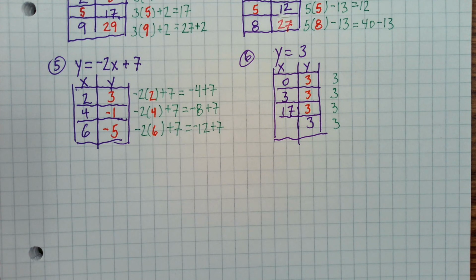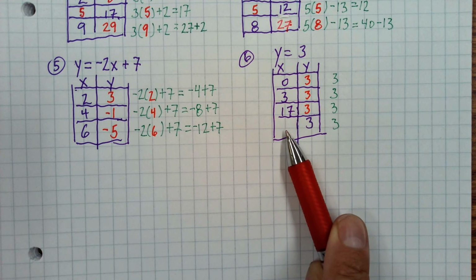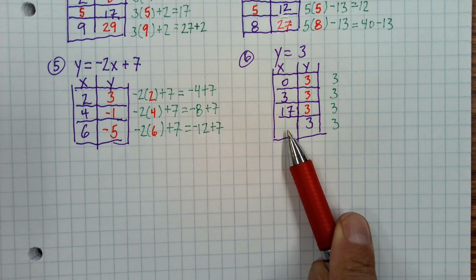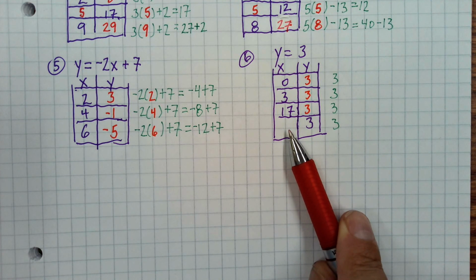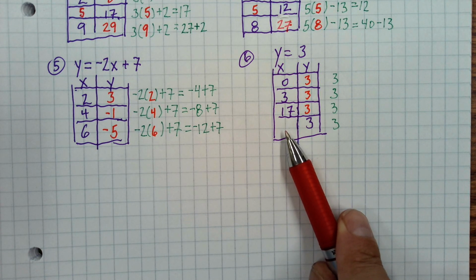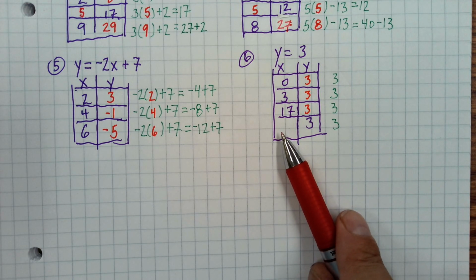So if y is 3, right? What number can I put here? 25 would work. Anything else? 10 would work. 15 would work. 6 would work. It could be a negative number. It could be a positive number. It could be a fraction. It could be a decimal. It could be pi.